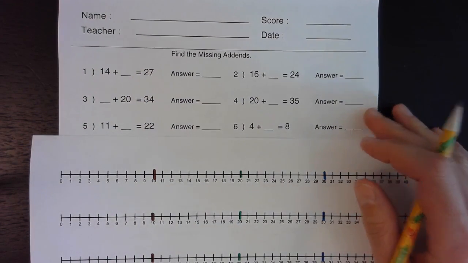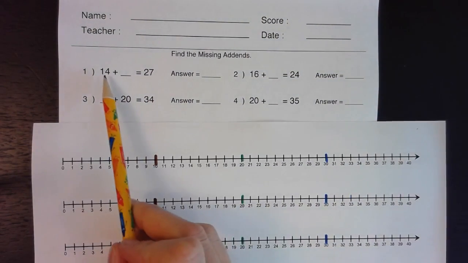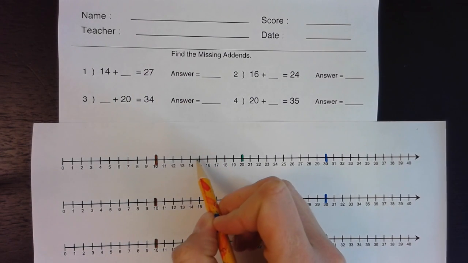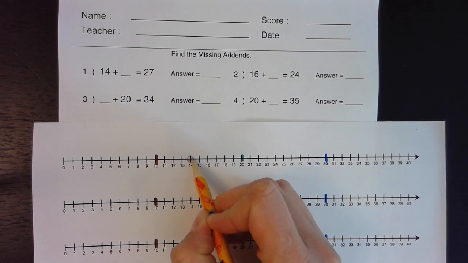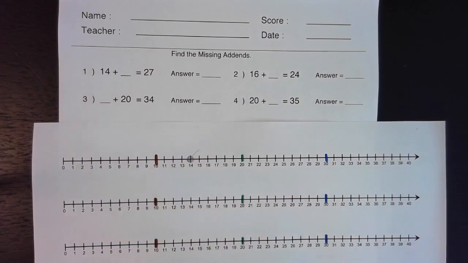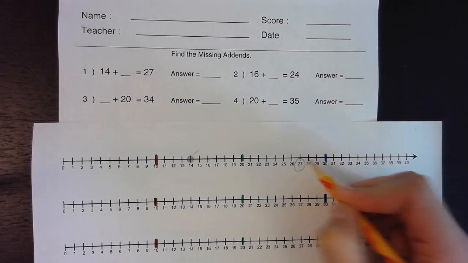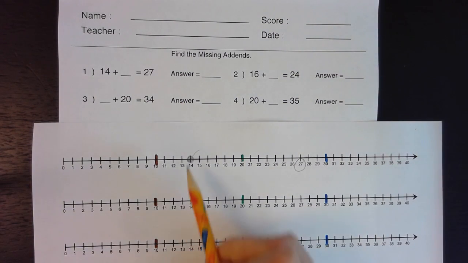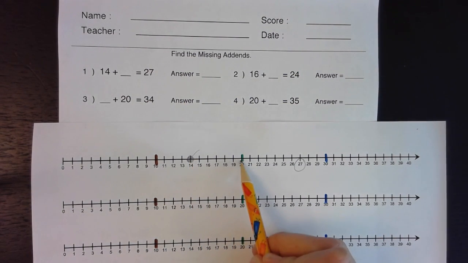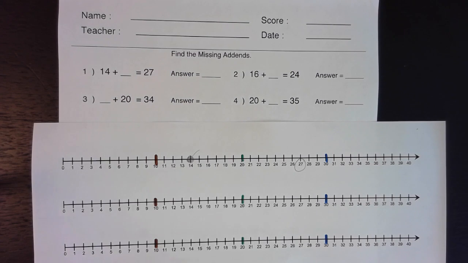So here we go. For the first question, we're starting with 14. I'm going to go ahead and put 14 on our number line, and we're going to move to the right. We want to get all the way to 27, so I'm going to circle that here. Now, I'm going to think of the multiple of 10 that's between those two. So I know that 20 is between 14 and 27.